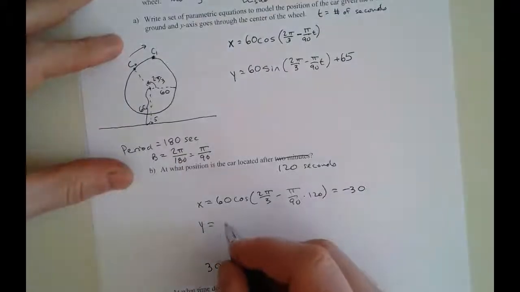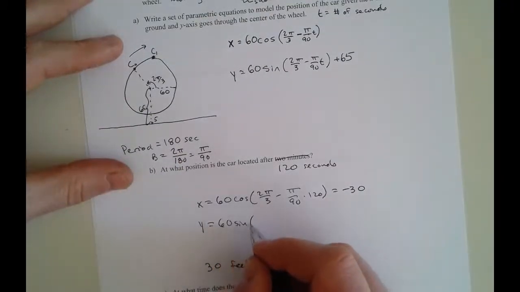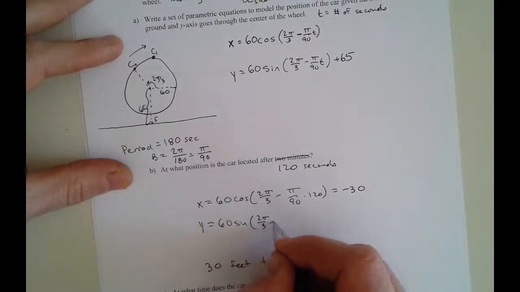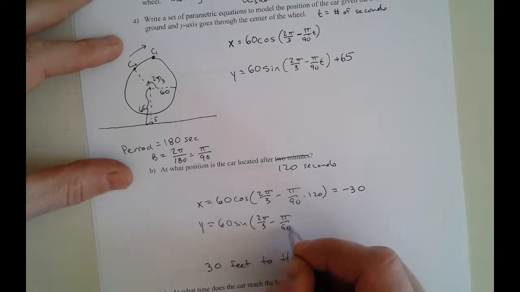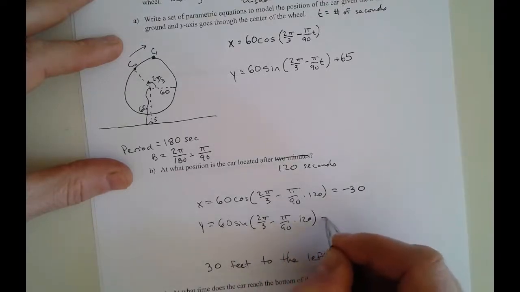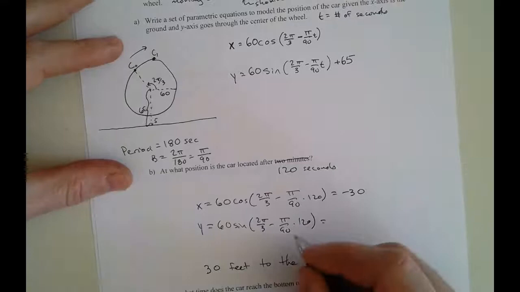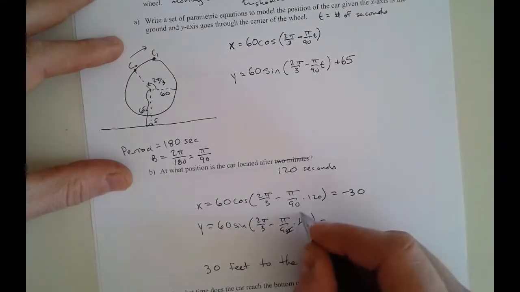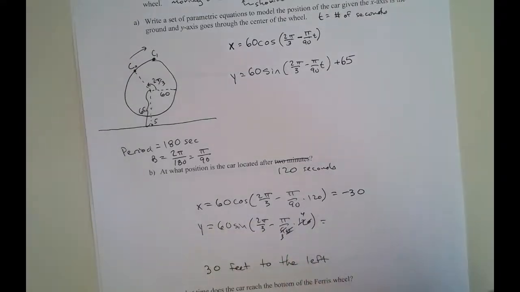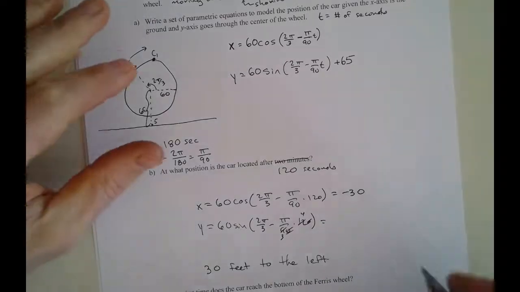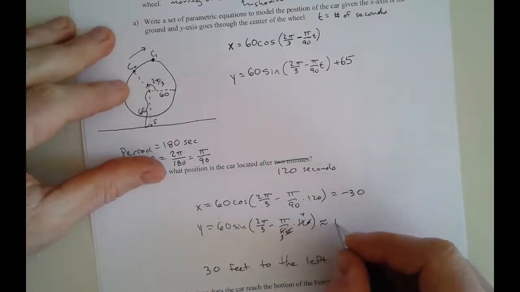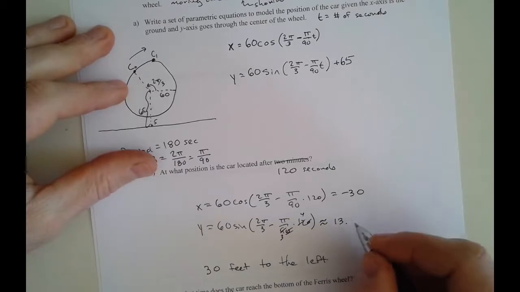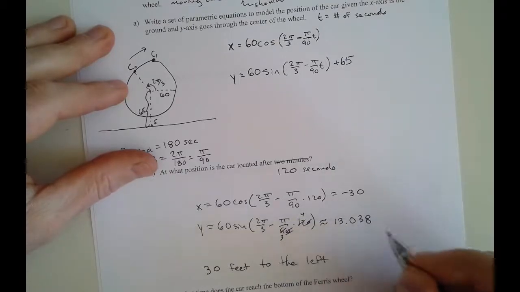For the other equation, plug in 120 for that. Figure out what I get there. That reduces to 4/3. So it's the 60 sine of negative 2/3, being a word problem, and we'll just worry about the 13.038 we put into our calculator.